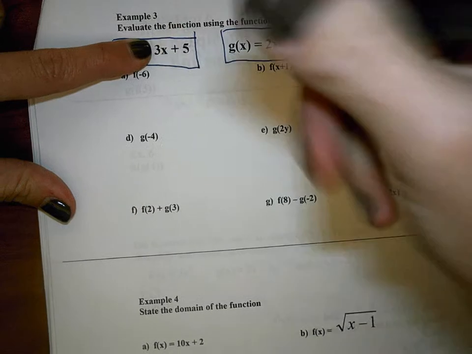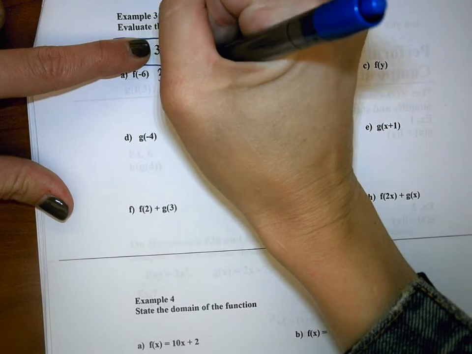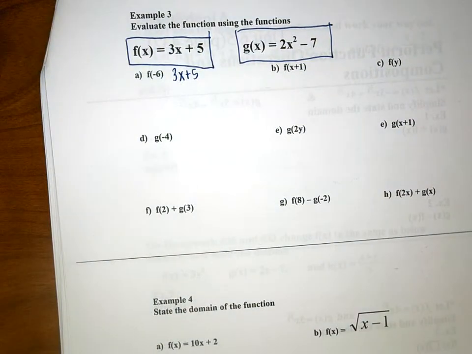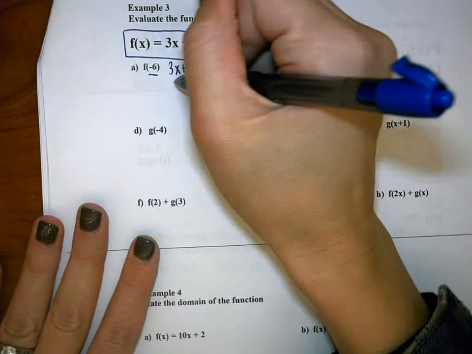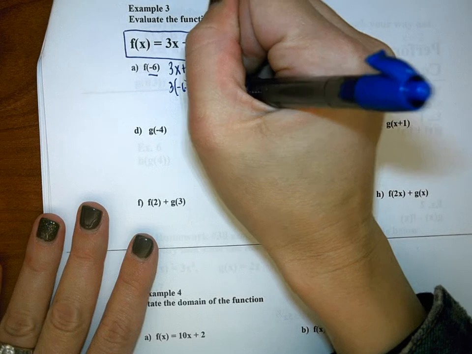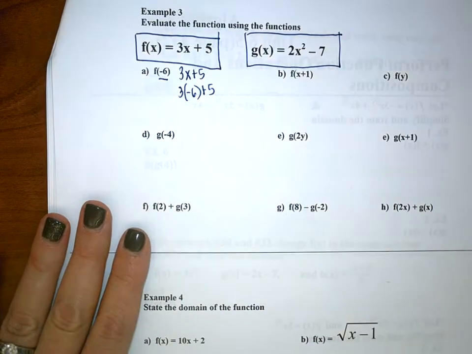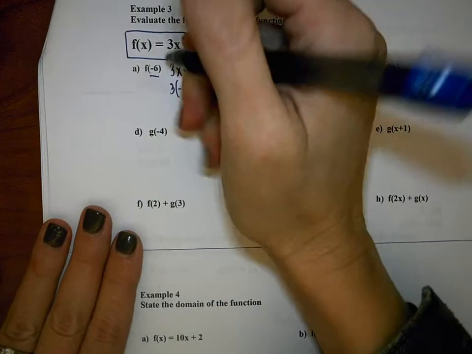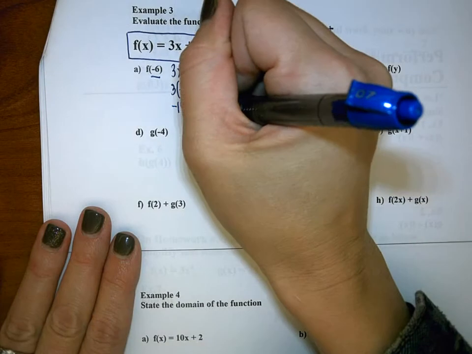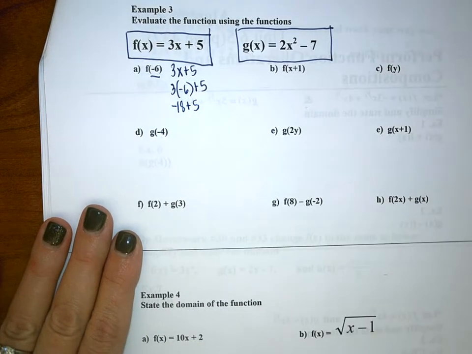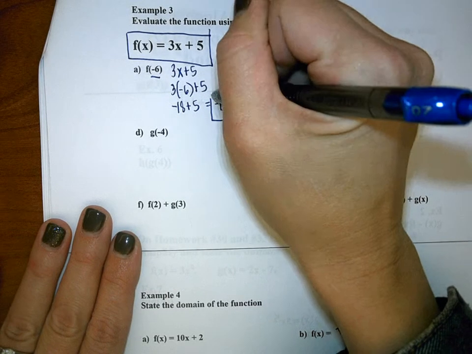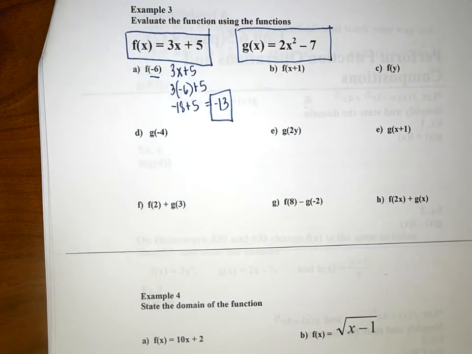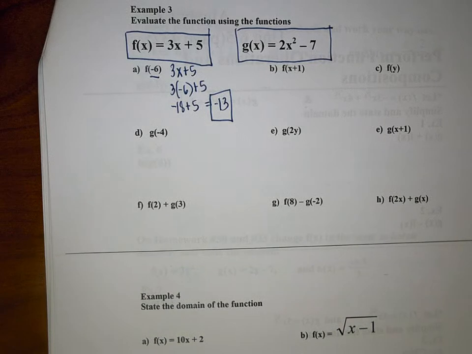So I'm going to write 3x plus 5. But instead of writing x now, I'm going to write negative 6. So 3 times negative 6 plus 5, and we're going to simplify to get our answer. We get 3 times negative 6, which is negative 18. And then negative 18 plus 5 does make negative 13. That's your answer. So f of negative 6 is negative 13.